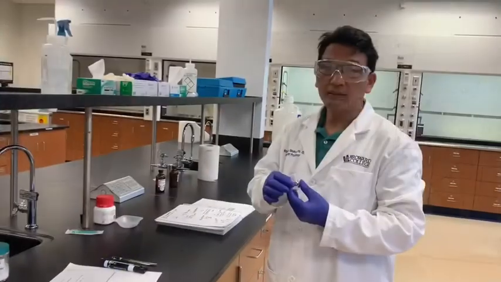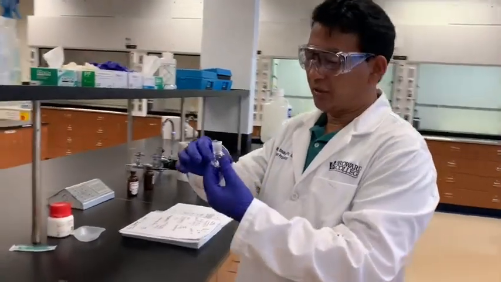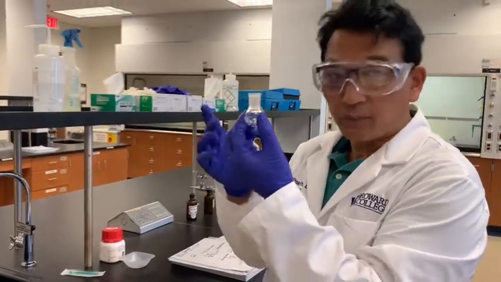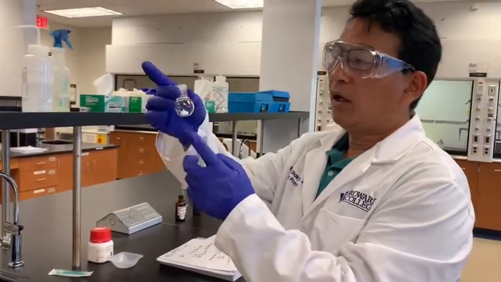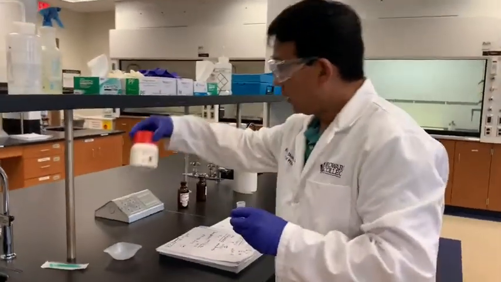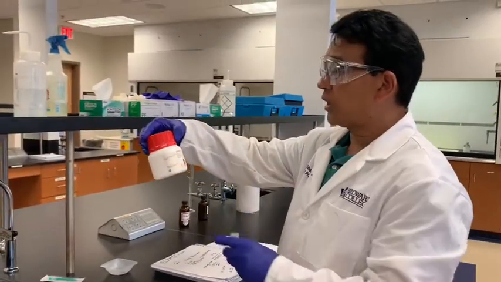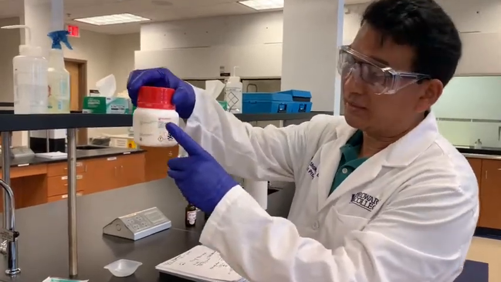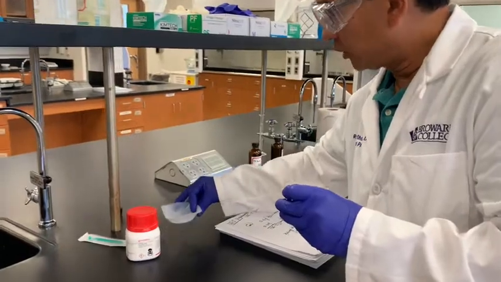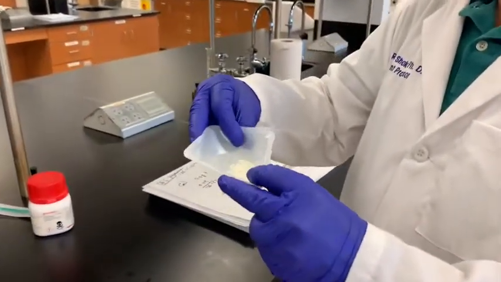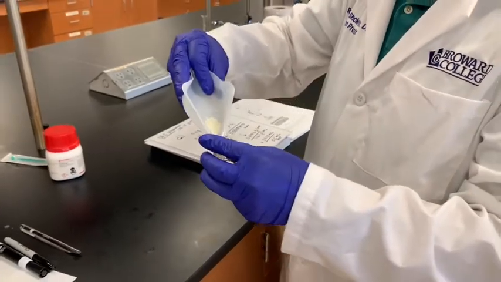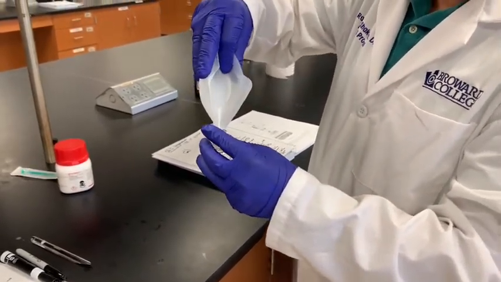We synthesize OFF in the reactions. For that I use this 10 milliliter small round bottom flask with a stir bar in here, and I add 0.4 gram of metatoluic acid. So metatoluic acid is here, and I took 0.4 gram of it. This is what I have already weighed, so I just add that in this reaction flask.